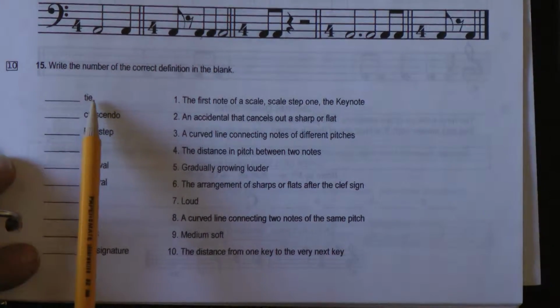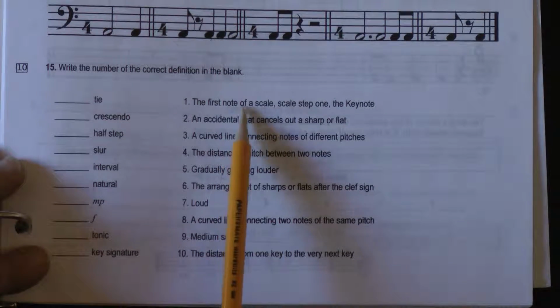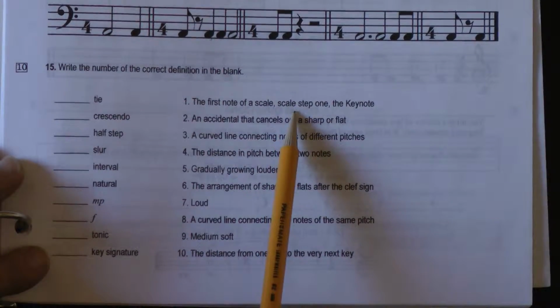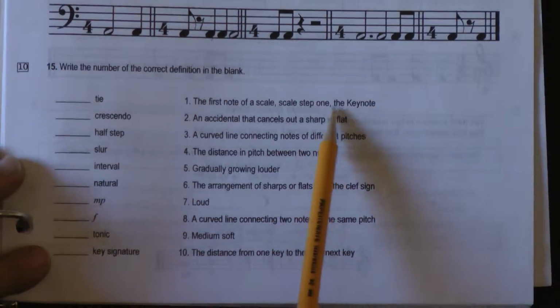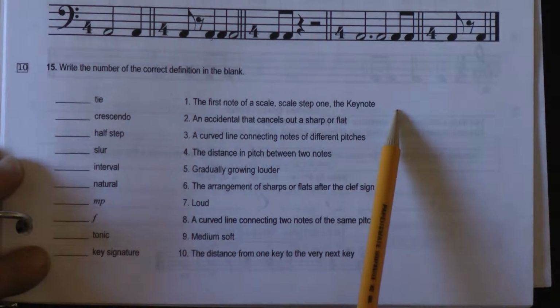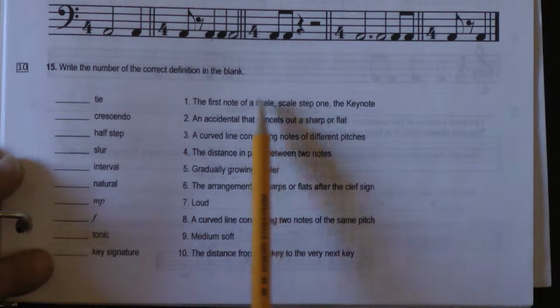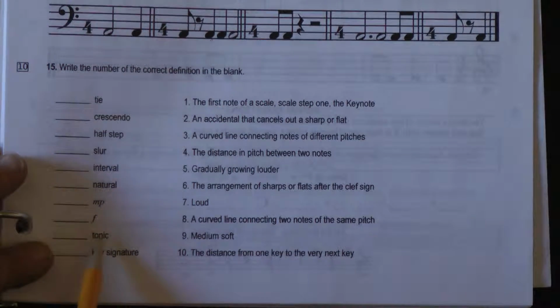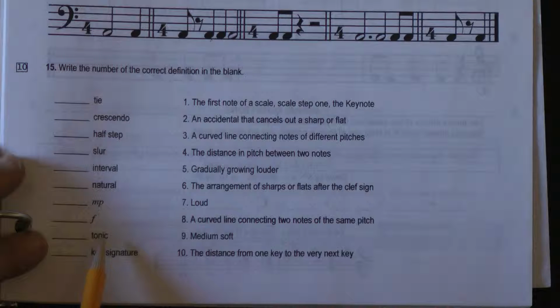Over here you're going to match. It says the first note of a scale, the key note. The scale step 1 or the key note or, I almost said the answer. The answer is tonic. Remember that word? The first note of the scale.